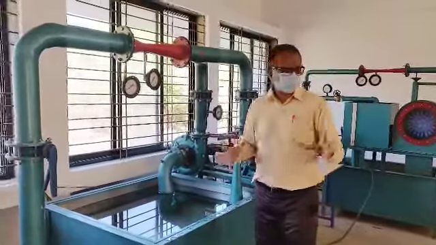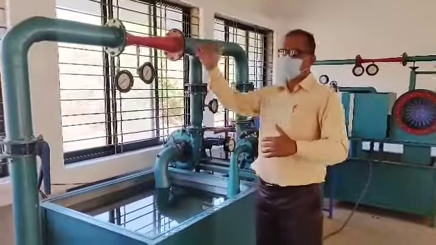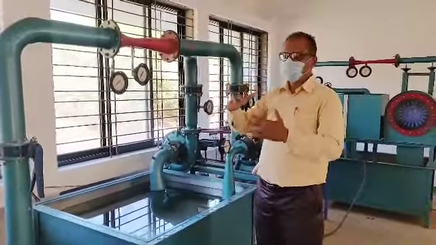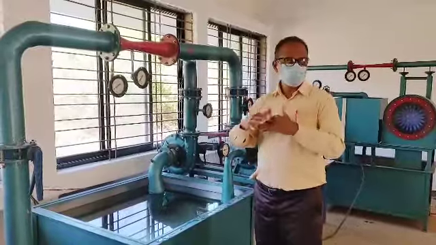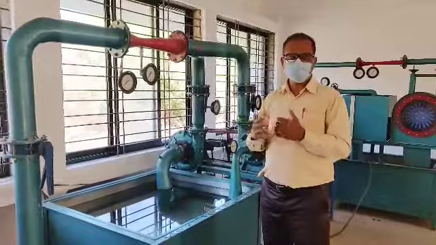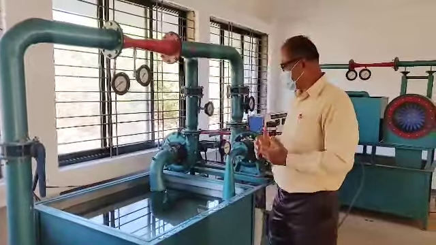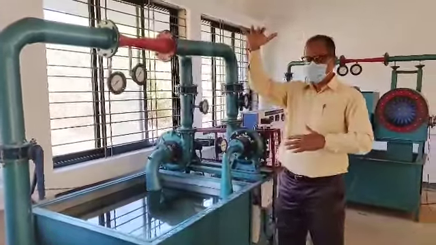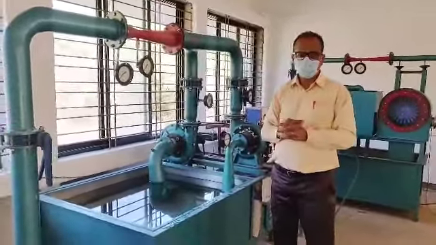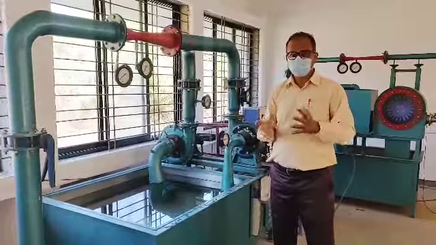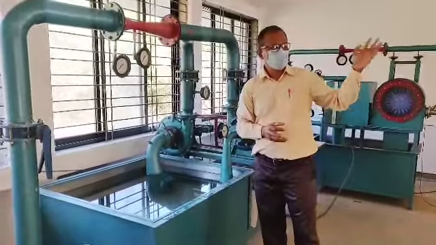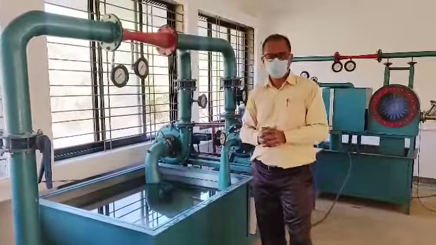So how does the selection of turbine take place? Because the water will have different heads. Up to 50 meters you can call low head, 50 to 100 meters we can call a medium head, and beyond 100 meters we can call high head. So what is the head? Head means the height between the dam and the center of the turbine. That head varies depending on the location. Like Kadra has a low head, whereas Supa has a medium head.